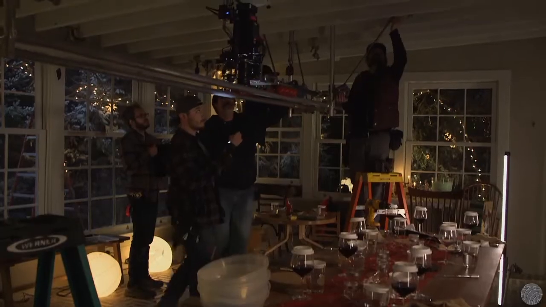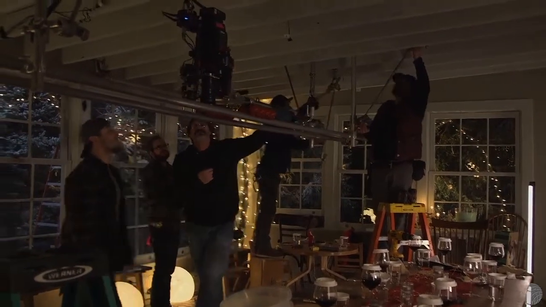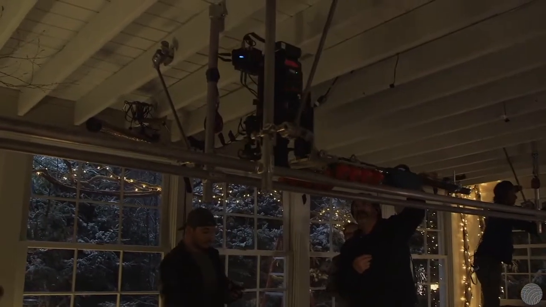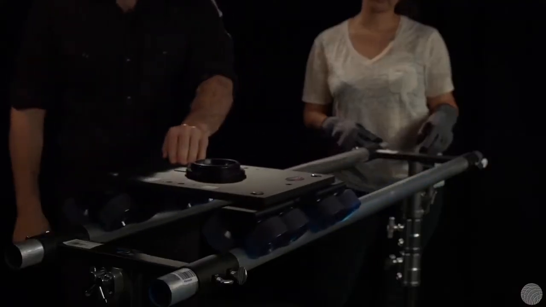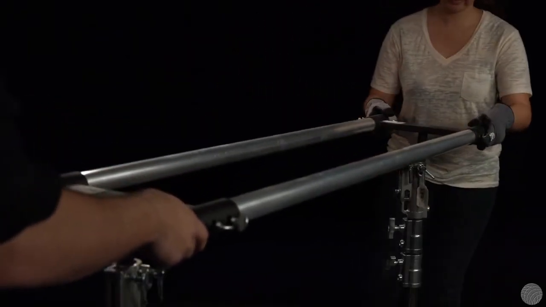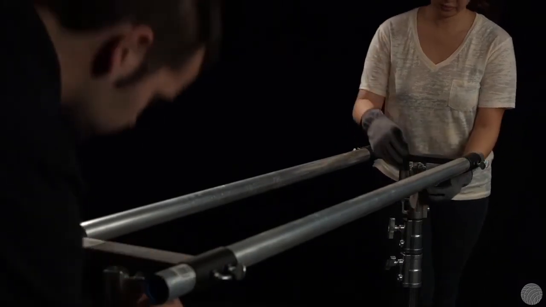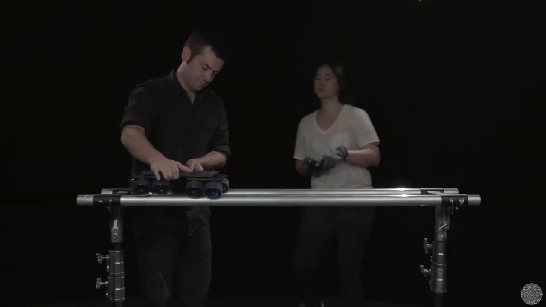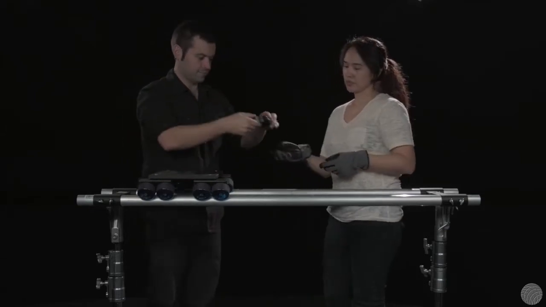Now, the lighter weight of modern digital cameras has given rise to a variety of alternate support systems for camera movement. One of these is the Dana Dolly, an affordable hand-operated dolly system designed to run on industry-standard speed rail. The Dana Dolly will support up to 100 pounds of camera equipment and is typically set up on junior stands, either lowboy combos or slider stands.